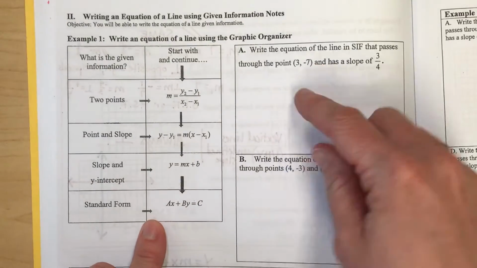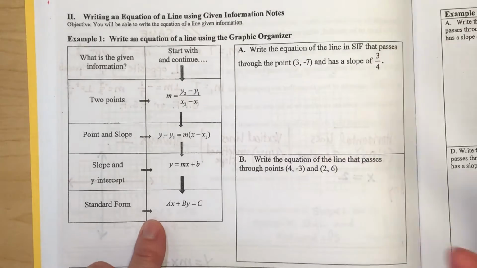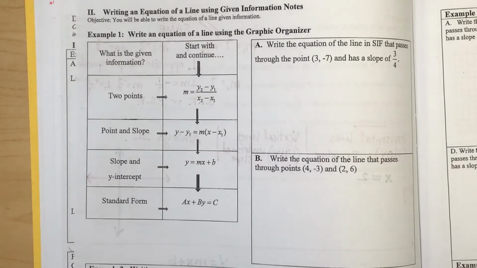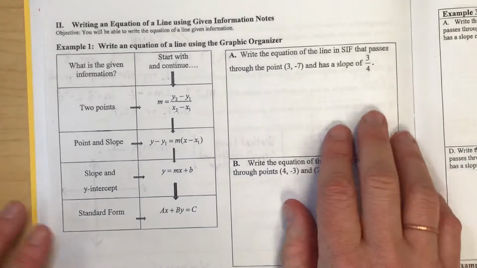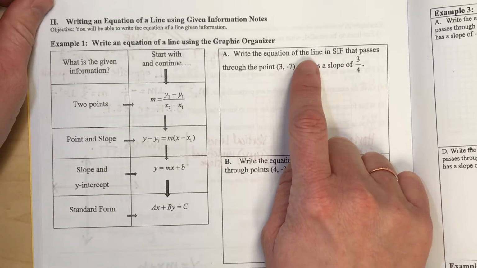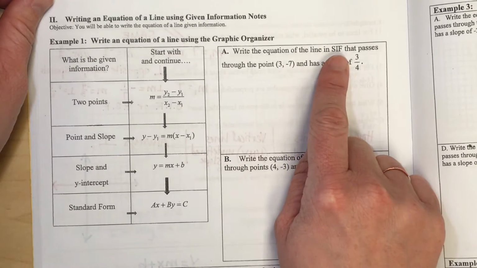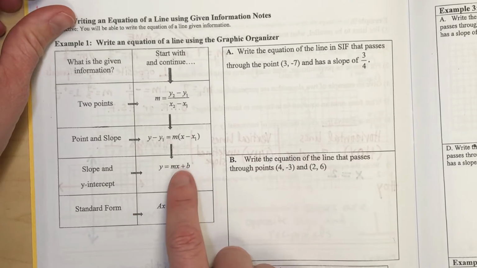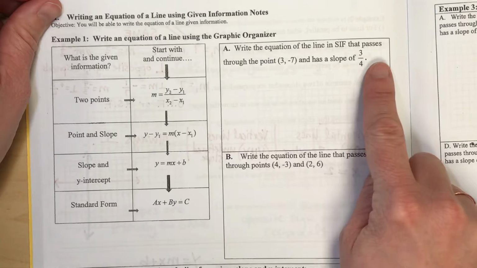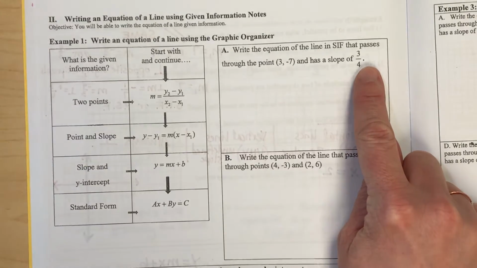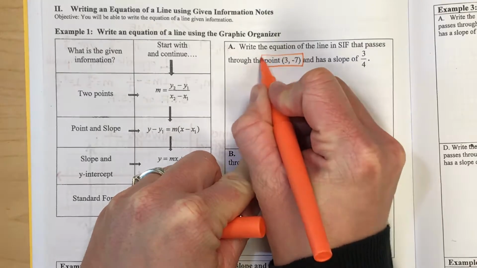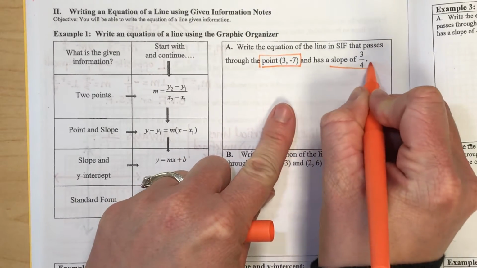So I'm going to go through my first example set for writing the equation of lines, and I'll have 3 more example videos for you as well. So the first example set has this question. It says, write the equation of the line in slope-intercept form. So I know I'm looking for this form over here that passes through a point (3, -7) and has a slope of 3/4. Now, the key here is looking at what you're given. I am given 1 point and I am given the slope.